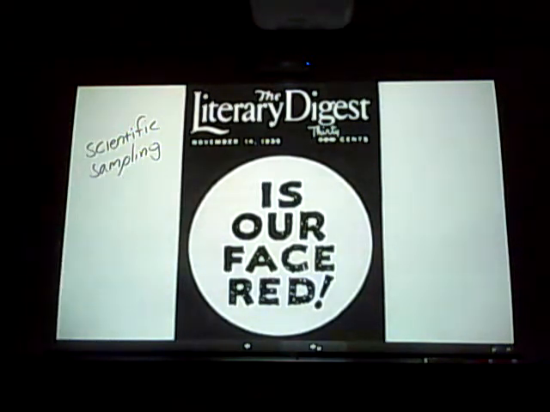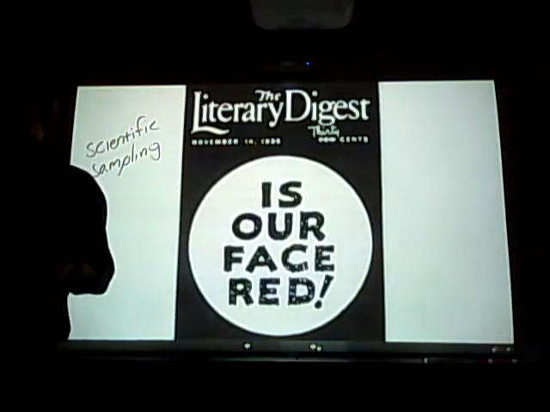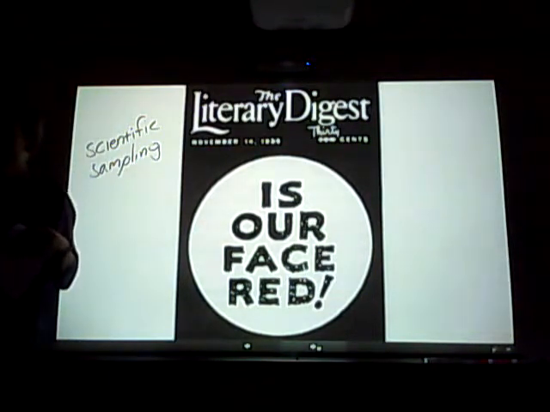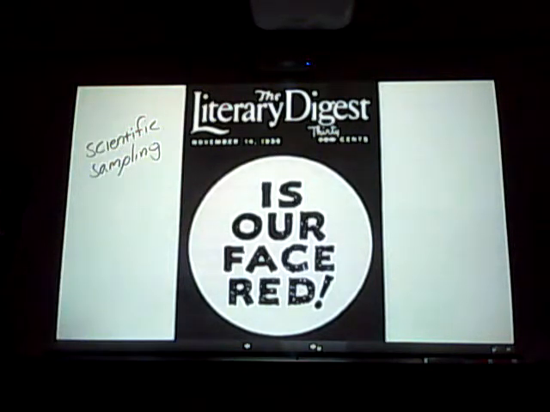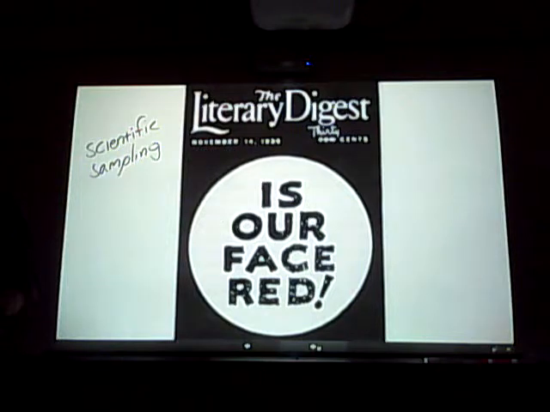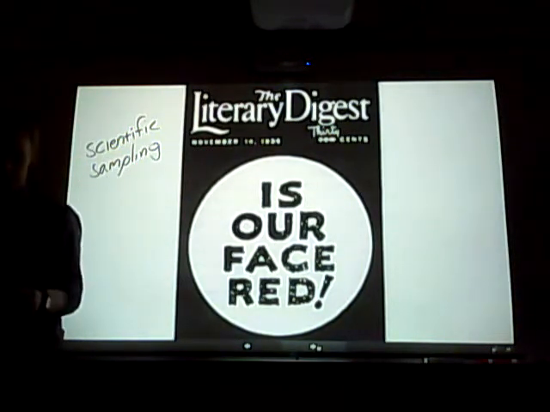Using scientific sampling, George Gallup was able to say, well, I'm gonna randomly ask people. So I'm gonna be getting Republicans saying who they're voting for, but I'm also going to be getting Democrats. I'm going to be getting some rich people, but I'm going to get some middle class people, and I'm going to get some poor people. I'm going to ask white people, I'm going to ask black people, I'm going to ask men, I'm going to ask women, right? So it was better representative of the whole population.